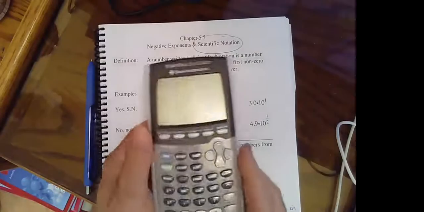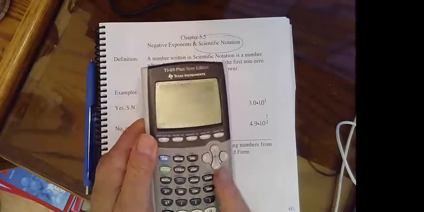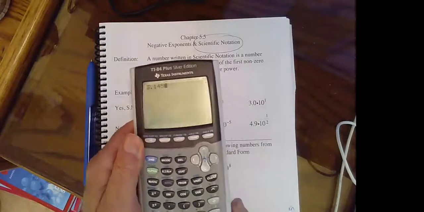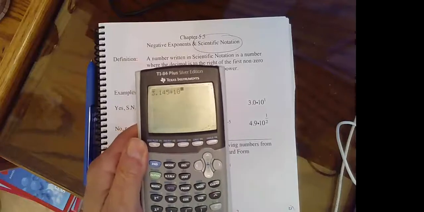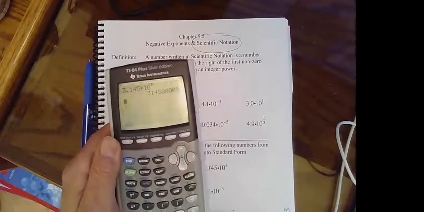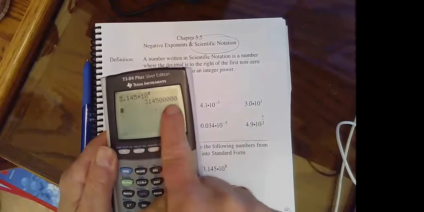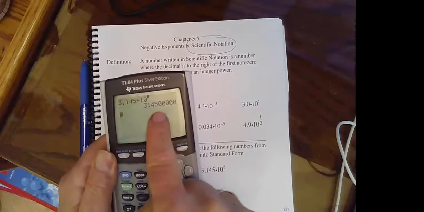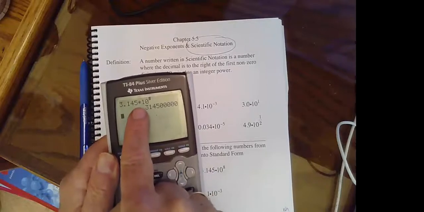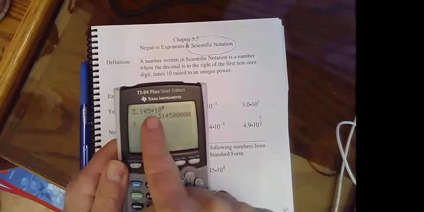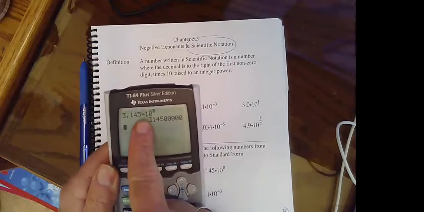I'll even show you right here. If you take 3.145, and then you multiply that by 10 raised to the 8th power, you get a pretty good sized number. This is called decimal form or standard form. This is called scientific notation. And there's two things, or two conditions, that it has to meet to be in scientific notation.